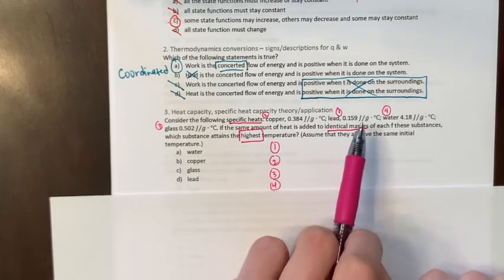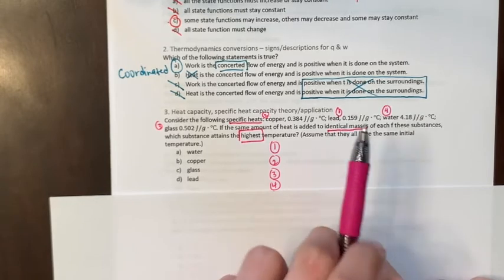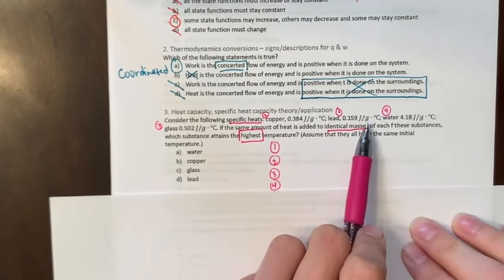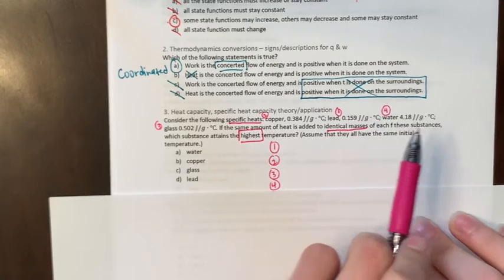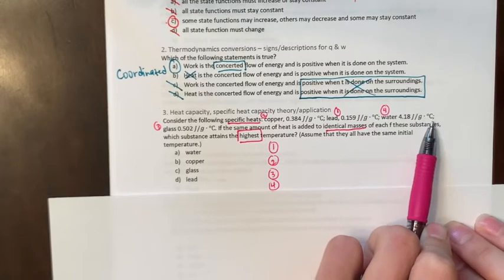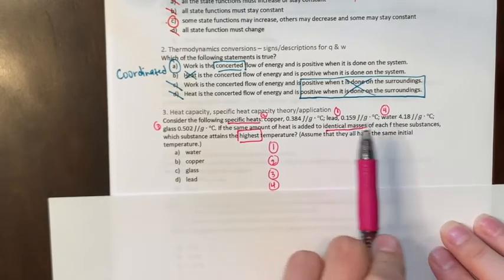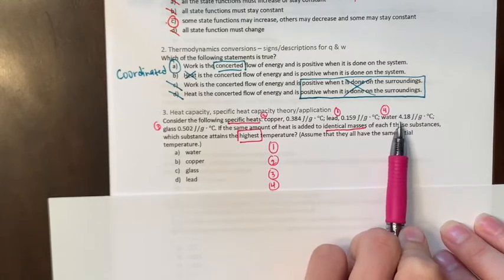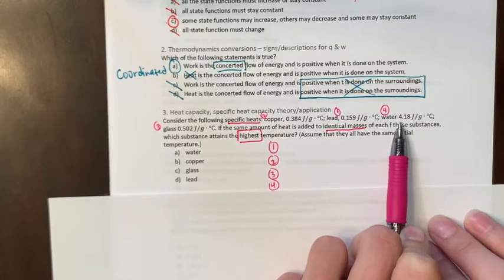So if it takes a very small number of joules to change 1 gram 1 degree Celsius, and a very large number of joules to change 1 gram 1 degree Celsius, then between these two substances, the one with the larger number is going to need more energy put into it in order to obtain the higher temperature.